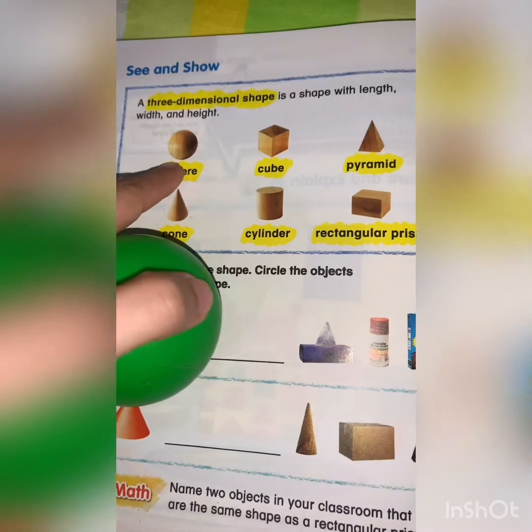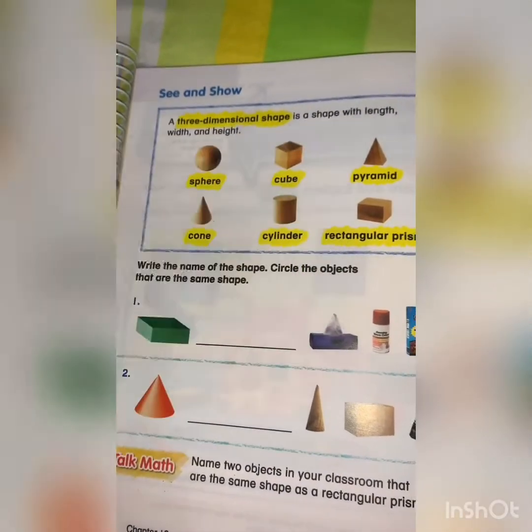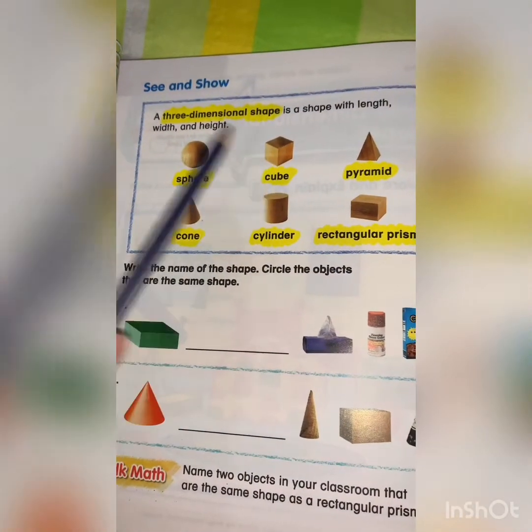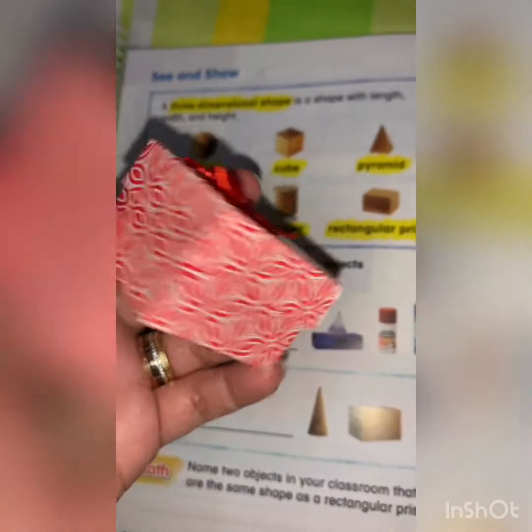The first one we have is sphere. After that we have cube.